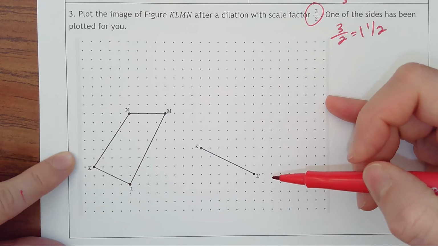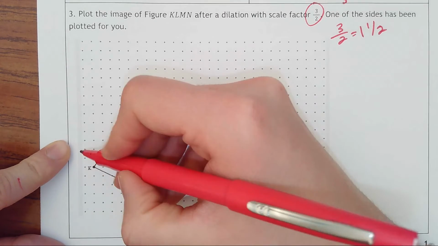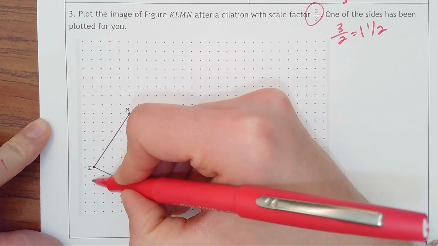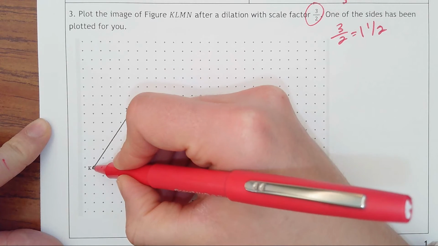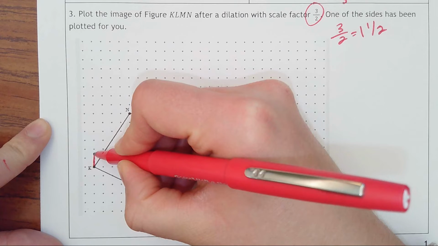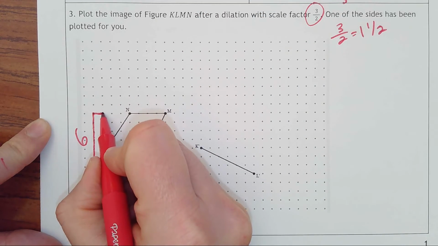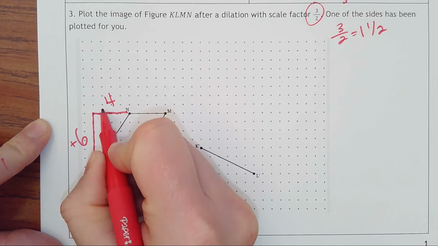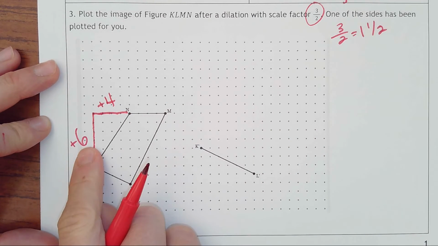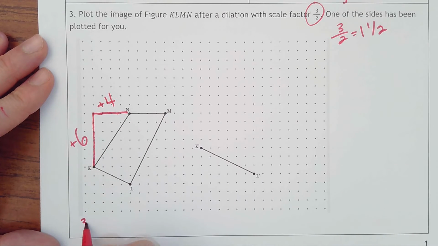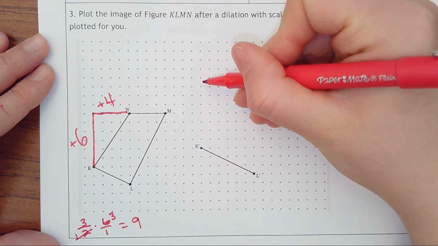Won't worry about that one. Let's do KN. So what you could do is think slope. Rise over run means like a vertical movement before a horizontal movement. From K to get to N, I would go up 1, 2, 3, 4, 5, 6, and right 1, 2, 3, 4. Going up is a positive, going right's a positive, but I want to take 3/2 of both of those numbers. So 3/2 of 6, I'm going to divide first. 6 divided by 2 would be a 3, and 3 times 3 is 9. So I want to go up 9 units.